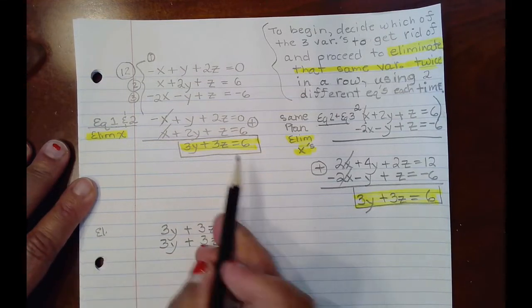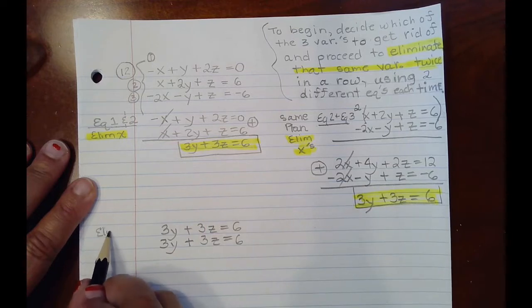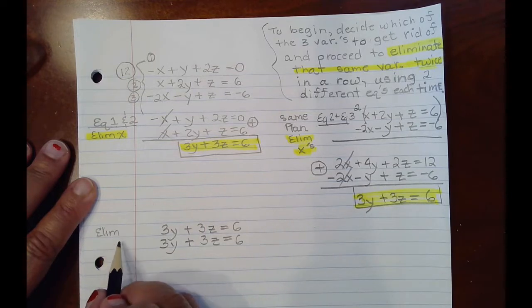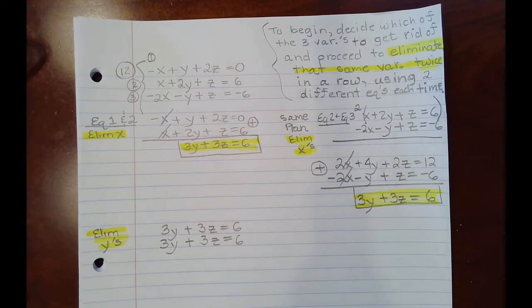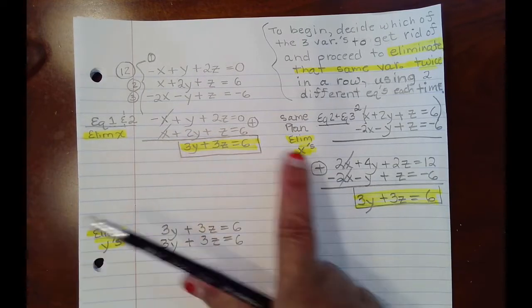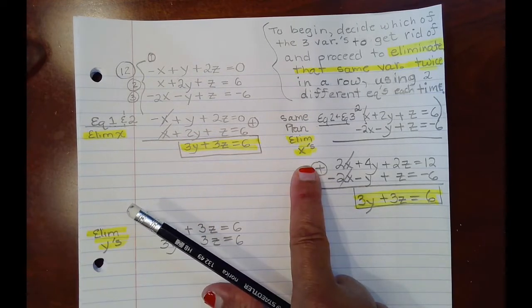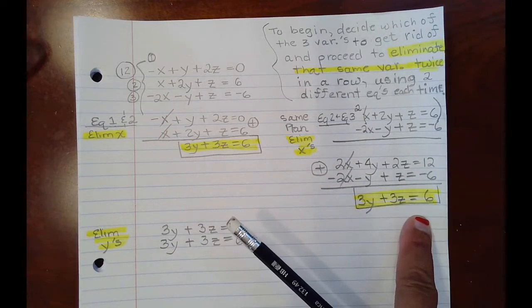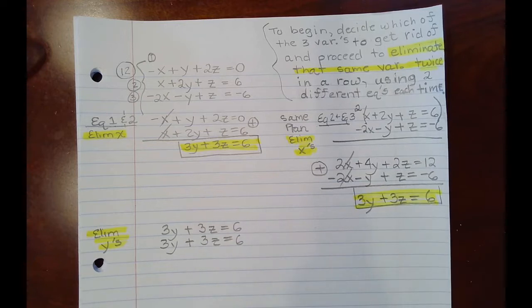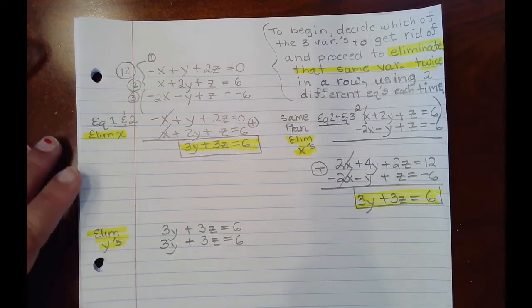Let's say that you didn't realize by looking at these that you would get infinite solutions. So now I'm going to eliminate the y's. That's my next plan. Once you stick to the same plan twice in a row, you choose a variable to eliminate, and you do that twice in a row, and you get these two little mini equations, then you're going to have to change what variable you'll be eliminating because you won't have that variable anymore. So you can't stick to that plan a third time.